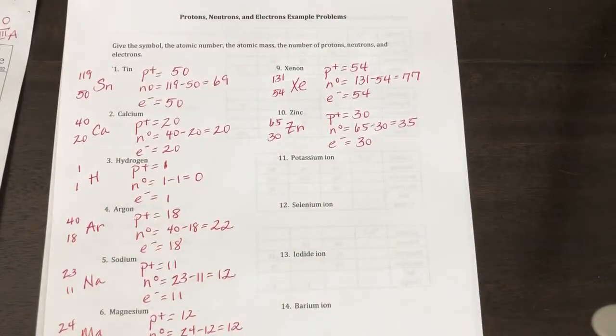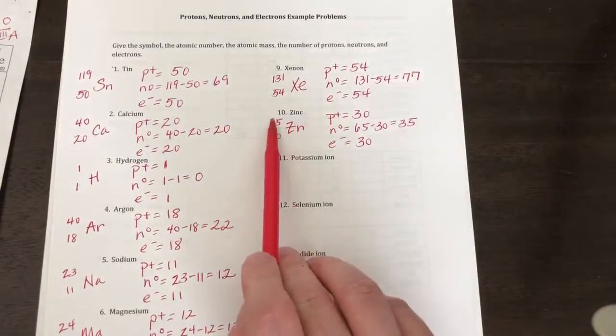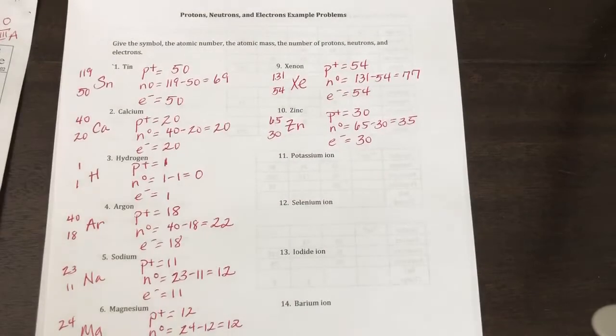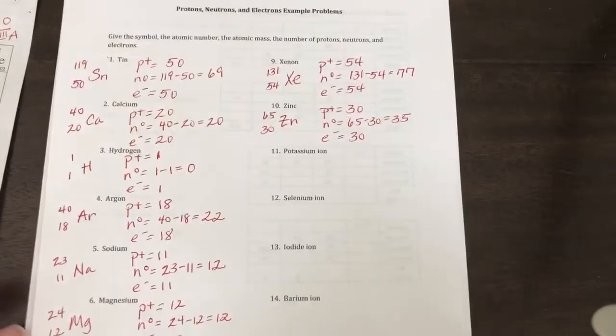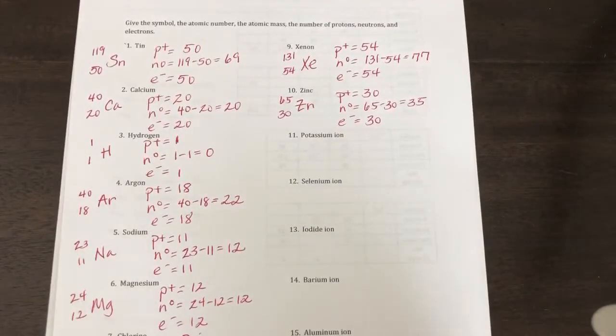So when it's a neutral atom where there's no charge, it's not going to be an ion. Your protons are going to be equal to your electrons, and your neutrons are this number minus this number. Okay, now we're going to change it up just a little bit, and we're going to do ions. So an ion means it either lost electrons or it gained electrons. So remember that a positive charge means it lost electrons, and a negative charge means it gained electrons.